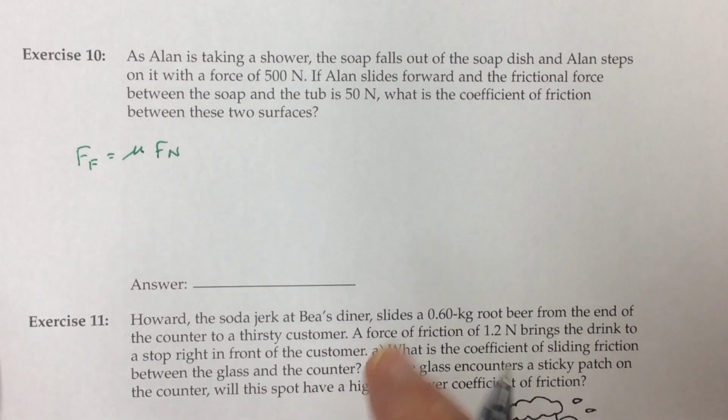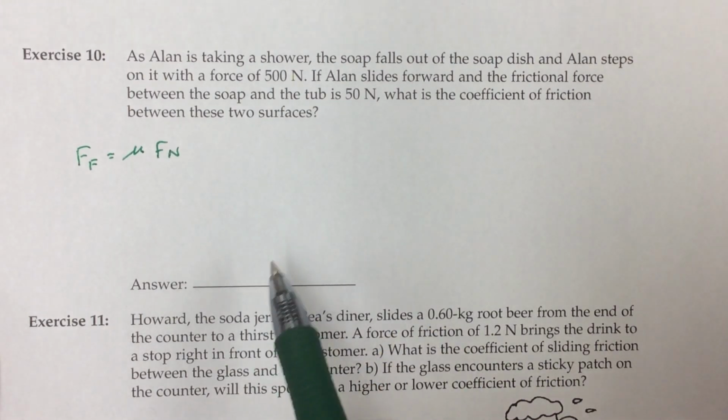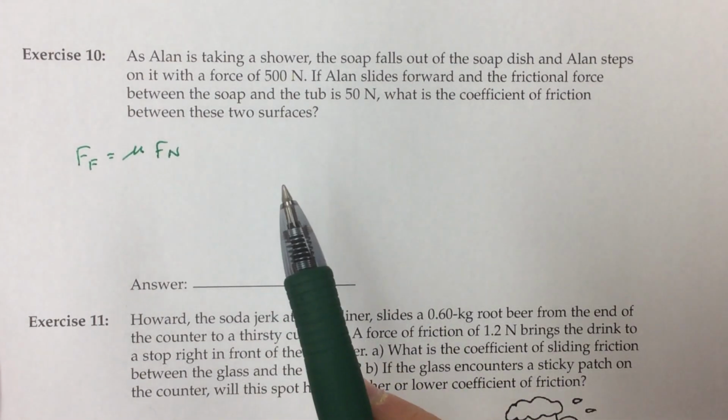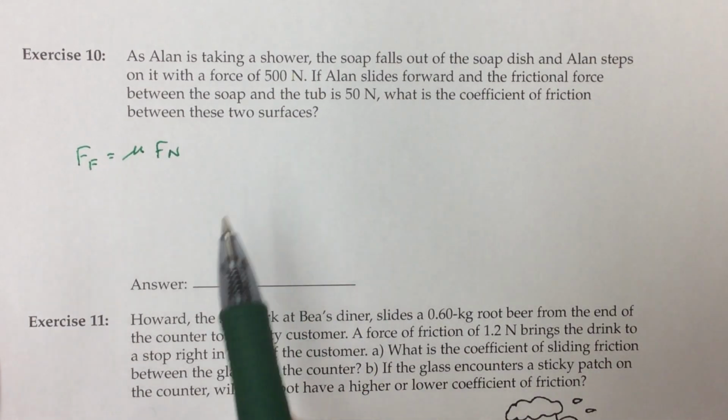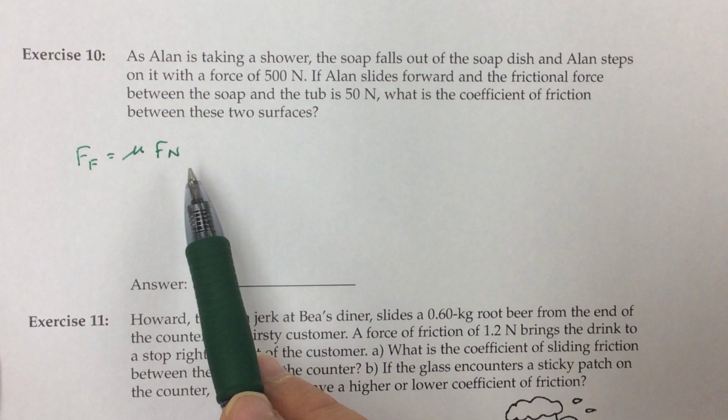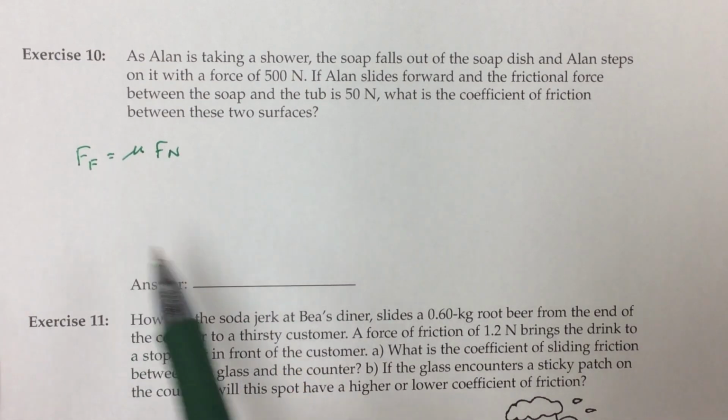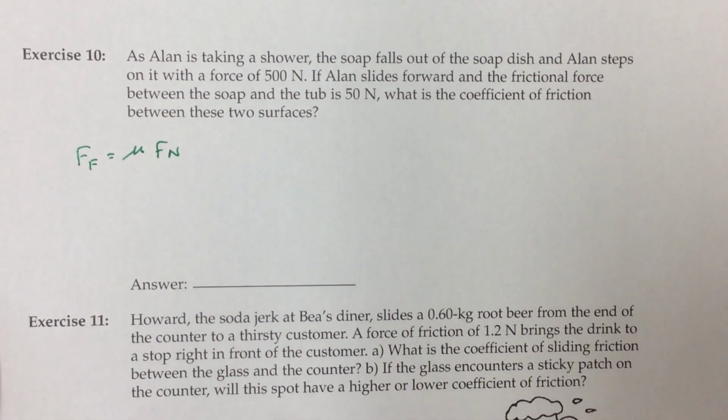And the normal force is the force exerted by, say, the table or the floor on an object that is pushing weight back down. So it's going to be equal to its weight and opposite to its direction. So normal force is going to be equal to weight if you have a horizontal force. I think both of these questions have a horizontal surface.